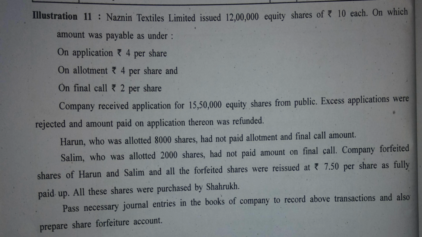So how many applications are in excess? 15,50,000 minus 12 lakh, which is 3,50,000 applications in excess. These excess applications were rejected and the amount paid on application thereon was refunded.